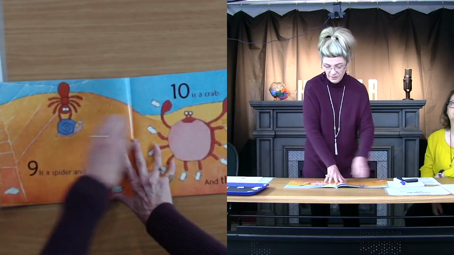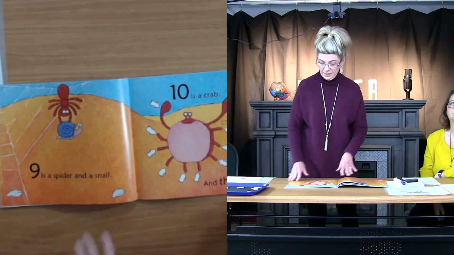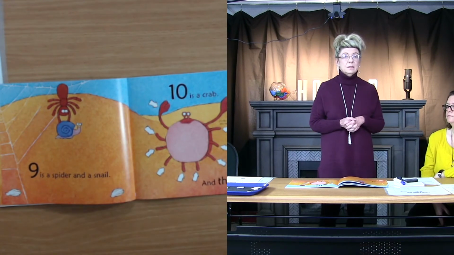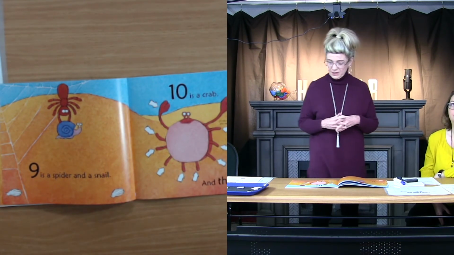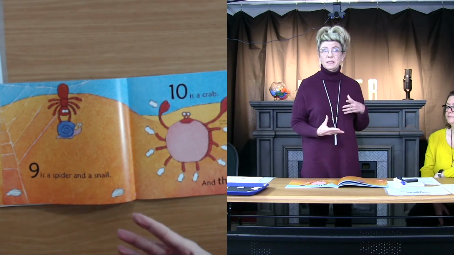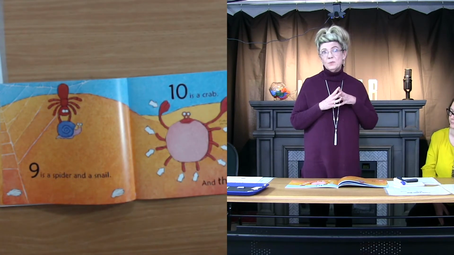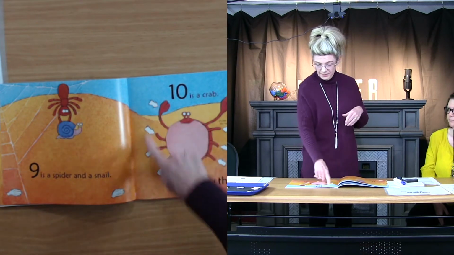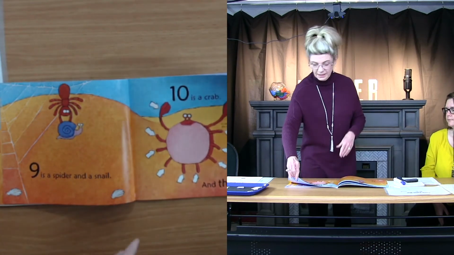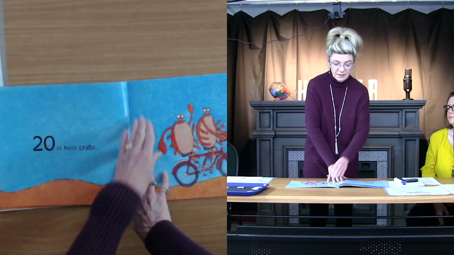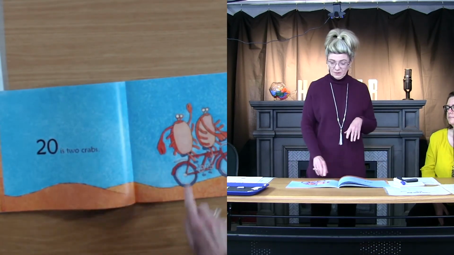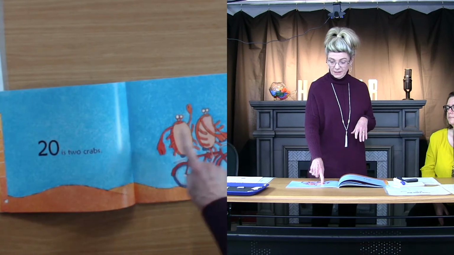Now I'm going to skip on over here to the crab, which is 10. And 10 is a huge number for kids to have an understanding of, because our number system, of course, is based on 10. And we build our numbers based on 10. So with the crab, they're going to talk about 10. They can count to 10. But what's great about the crab is we can start counting by tens. For example, 2 crabs is 10, 20.